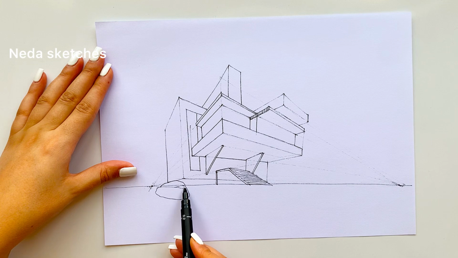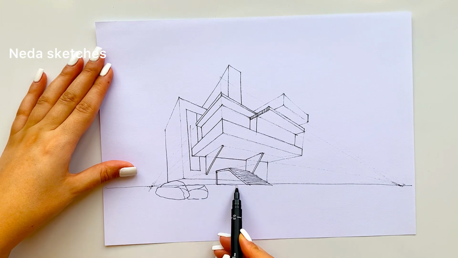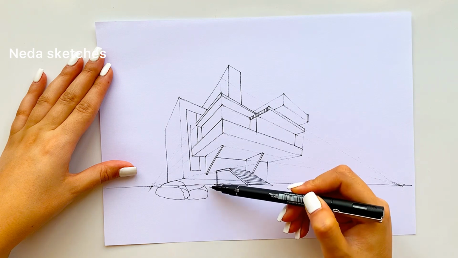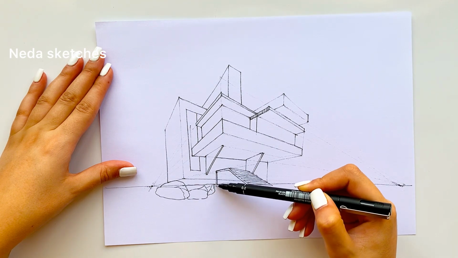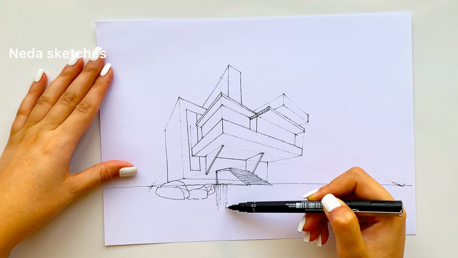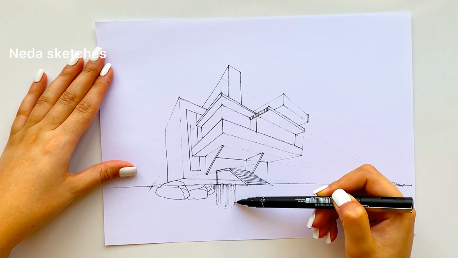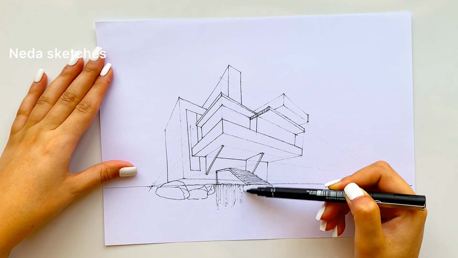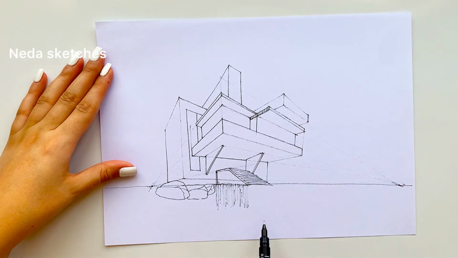After adding detail to my building, I want to draw some natural space items such as stones, bushes, plants, and even a waterfall. I draw some pale lines for showing the waterfall and after that I draw some curved lines for showing the water on the ground and for showing the river.